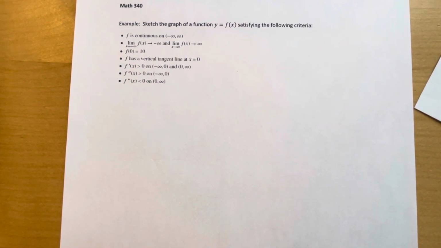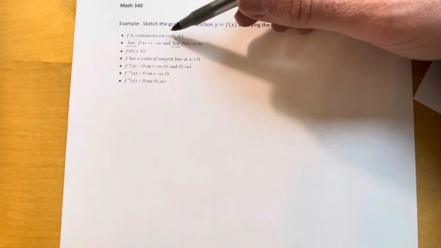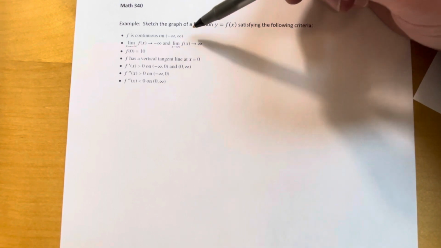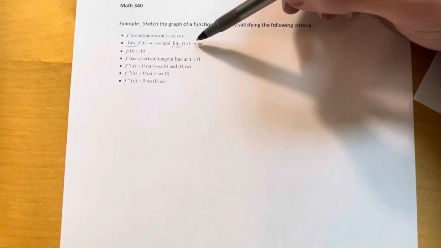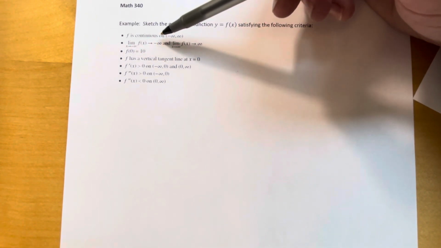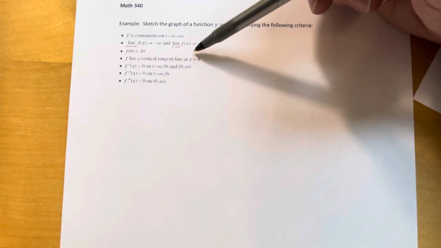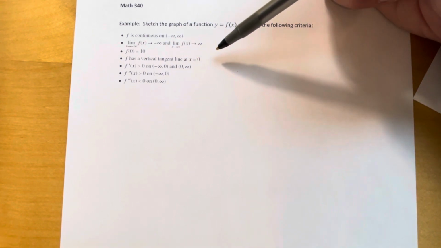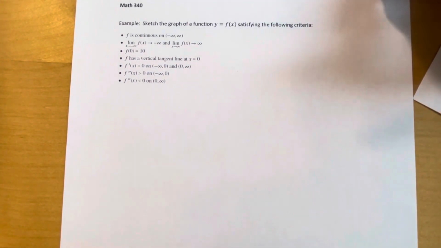But we have a function, y equals f of x, and we don't know what the function looks like specifically, but we have a lot of information about it. So first of all, this function is going to be continuous on the set of all real numbers. The next point that I have is what we call end behavior. So I know that the limit as x goes to negative infinity of my function is negative infinity. The limit as x goes to positive infinity is positive infinity. That tells me the direction that this graph is going in the long term.